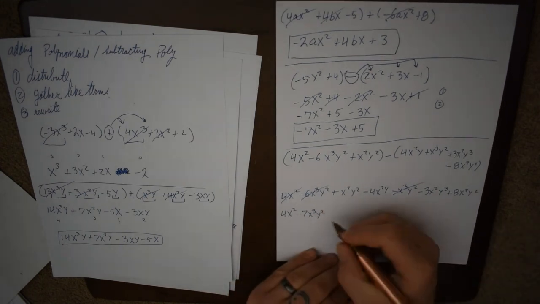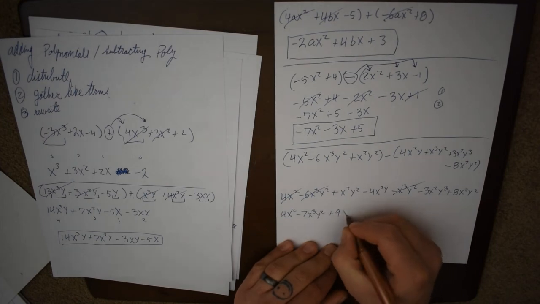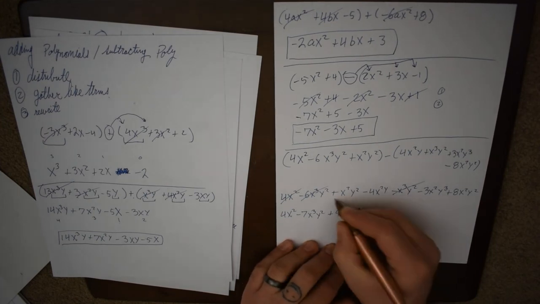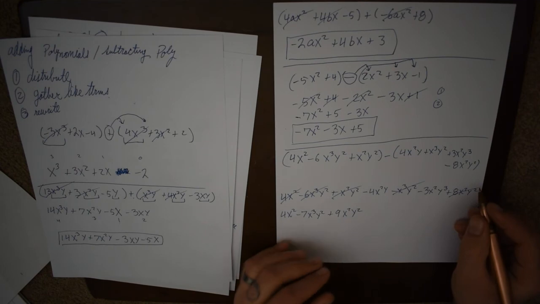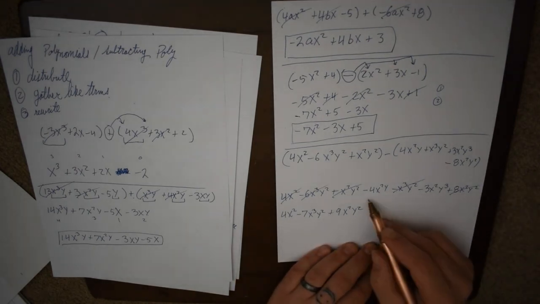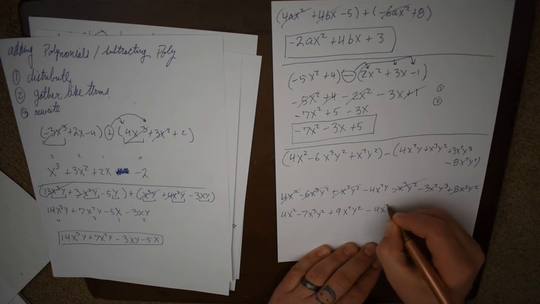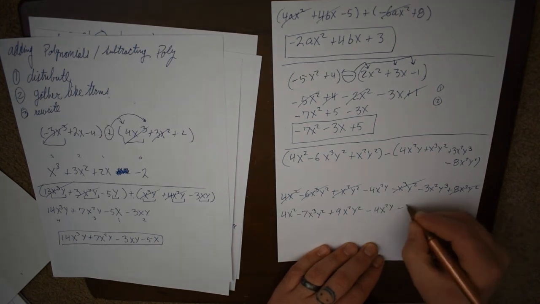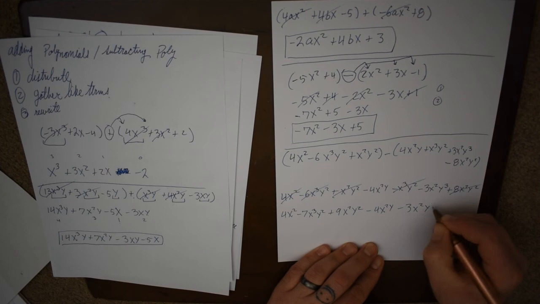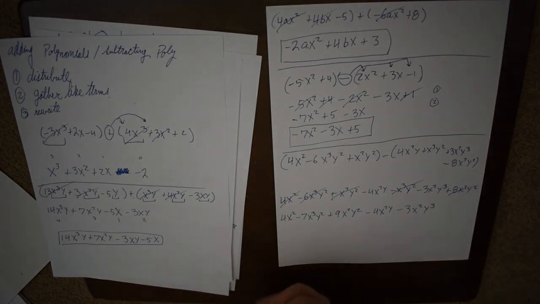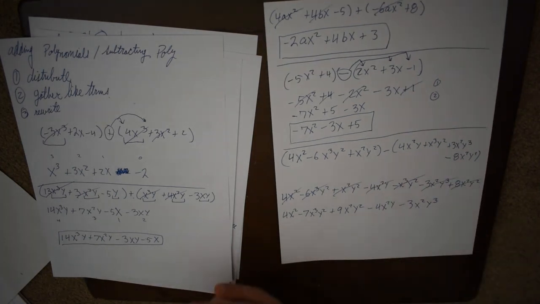So when we bring them all together, that gives us 9x squared y squareds. We've got a negative 4x squared y, and we have a negative 3x squared y cubed. So we've combined all the terms that we can.